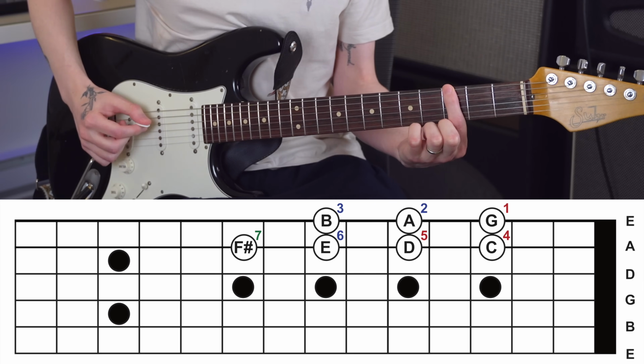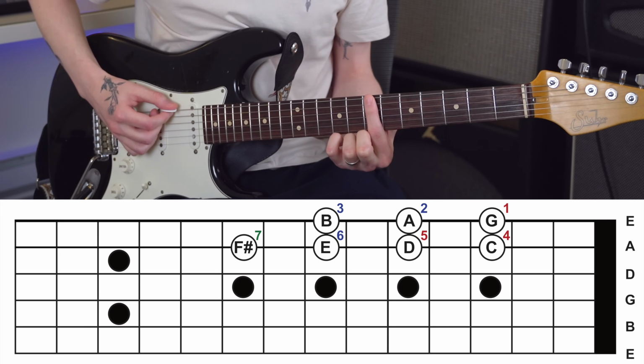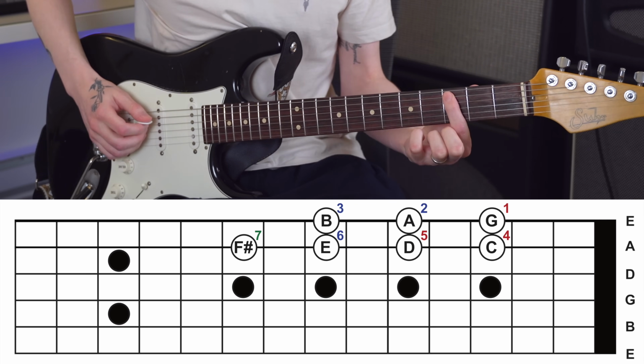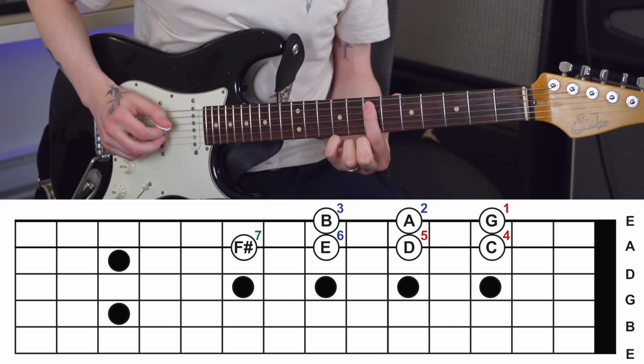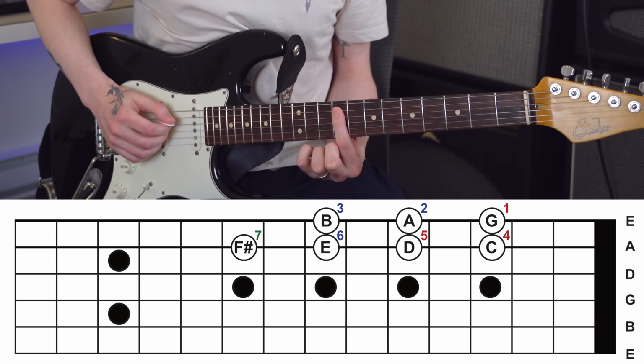We've got 1, 2, 3, 4, 5, 6, and 7 is here, but we're not going to worry about that at all for this lesson. And then what we can do from there is use our bar chords and the major minor formula that we're already familiar with to create chords for this key. The only important thing you need to remember is which number is major and which number is minor, and then the 4 bar chord shapes that we talked about earlier in this video.